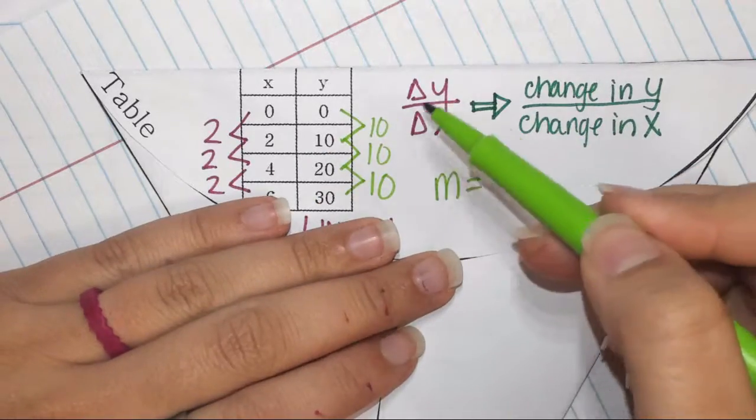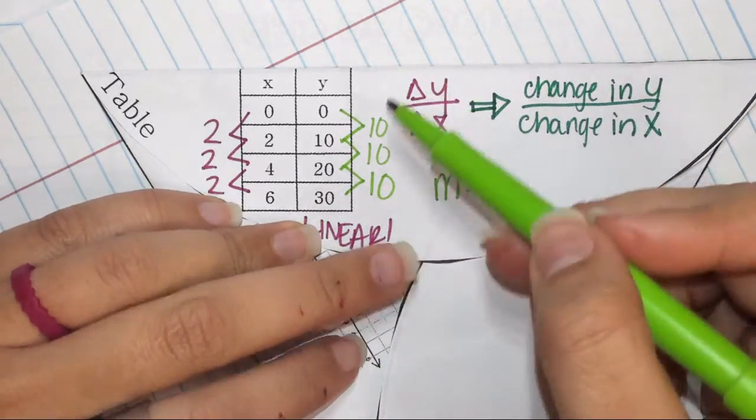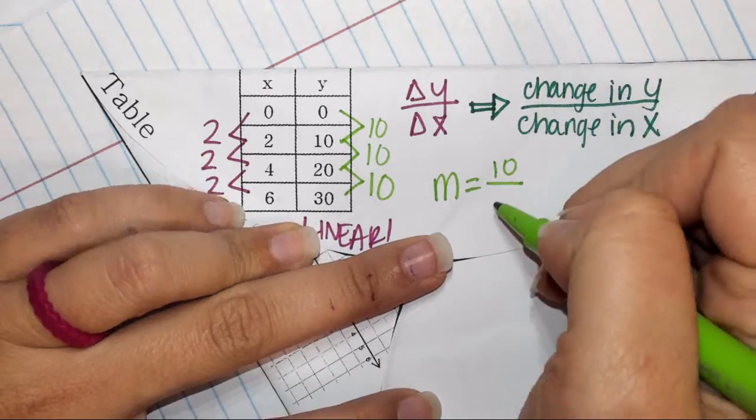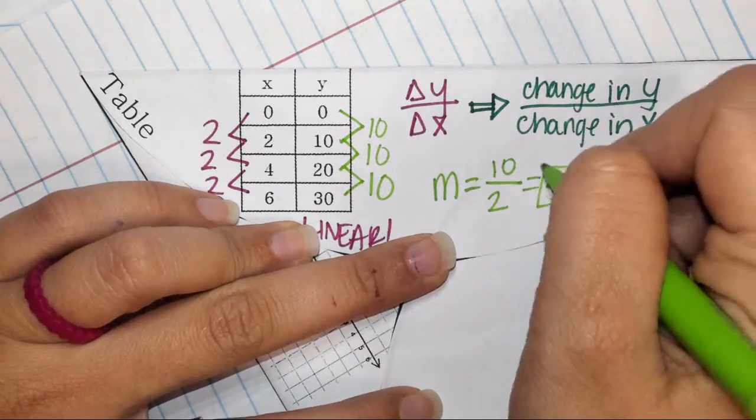But I just told you right here that it's the change in y divided by the change in x, right? So what's our change in y? And what's our change in x? And what's 10 divided by 2? And boom, you're done.